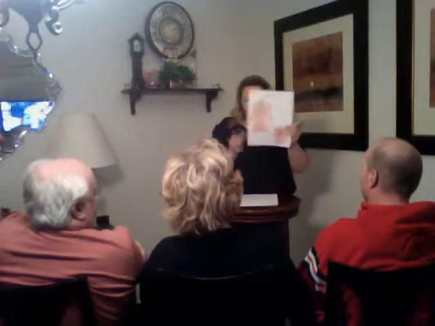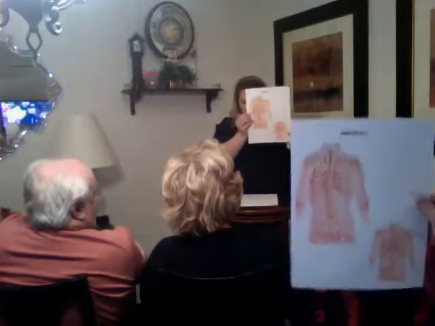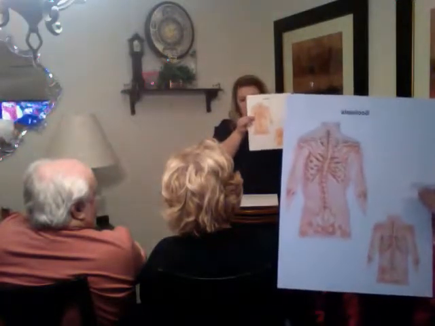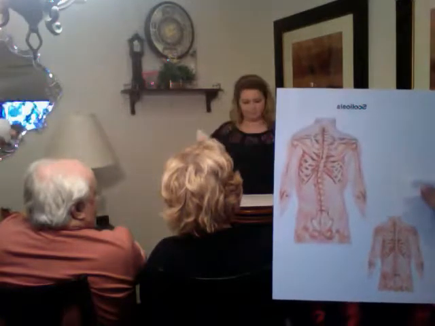It is normal for a spine to have a slight curve. However, if the curvature is greater than 10 degrees, it is called scoliosis. Here is a picture of the normal spine on the bottom versus a spine with scoliosis seen on the top.